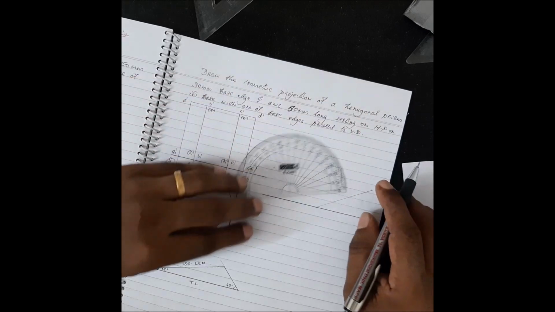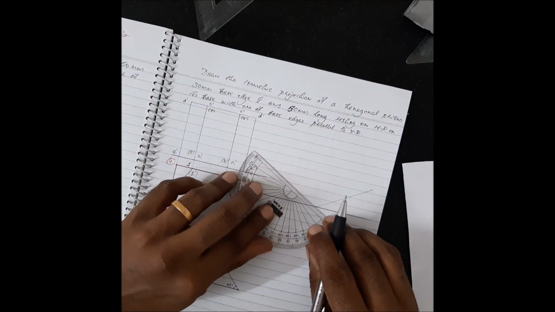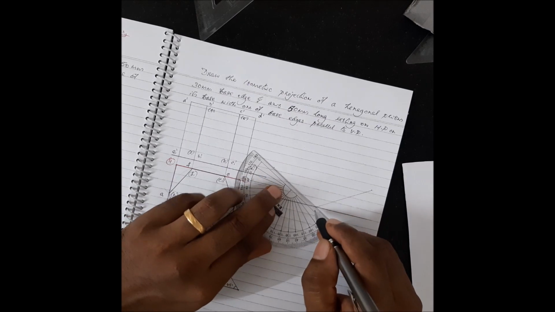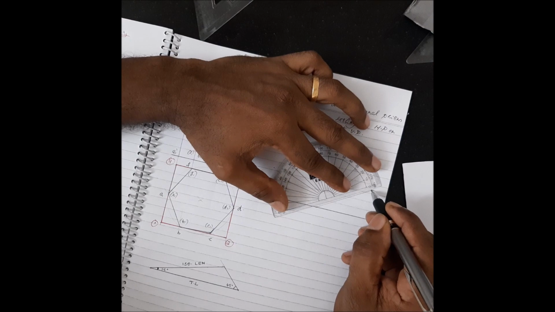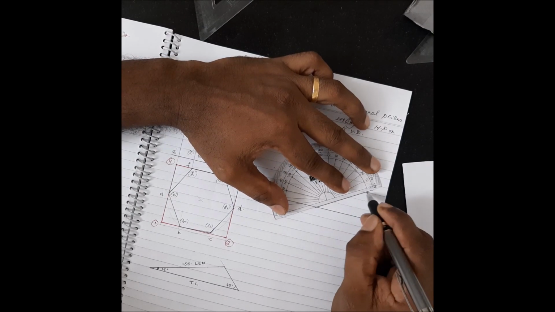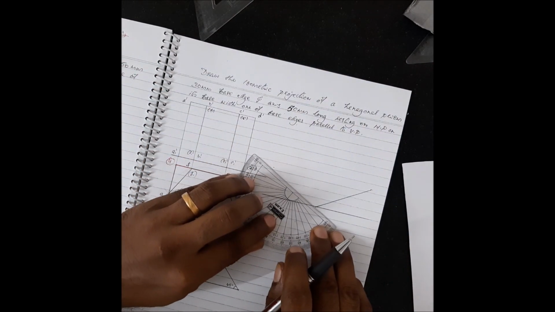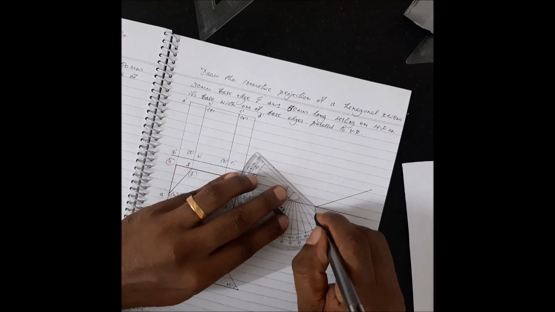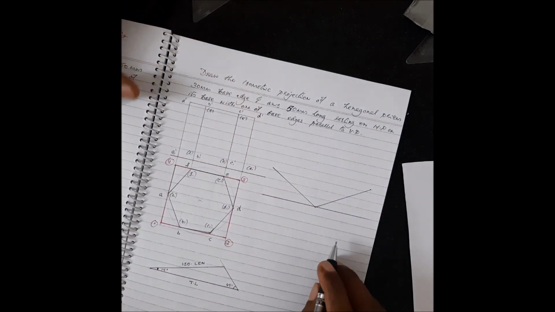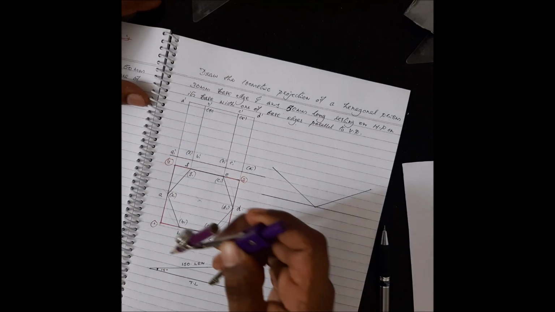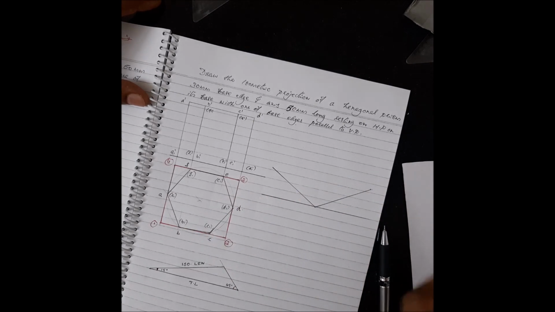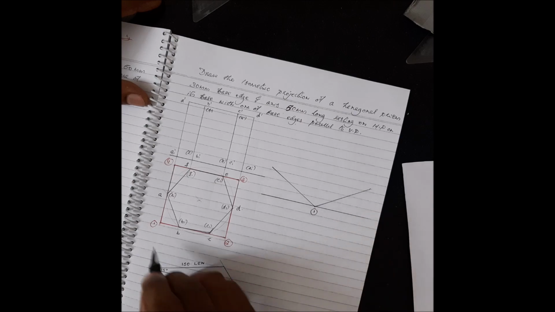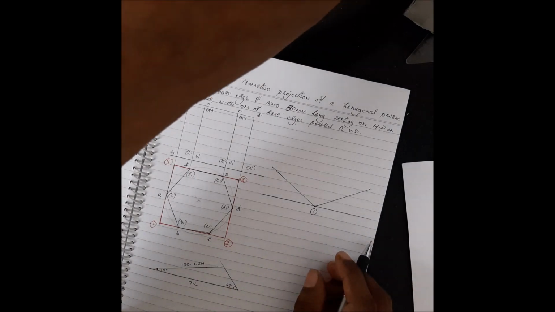I'm going to draw these lines as very feeble lines, though I'm drawing a bold line because I can't see it in the video. That's my 30-30 line. Then I have to measure, so I'm going to pivot this point as 1 here.